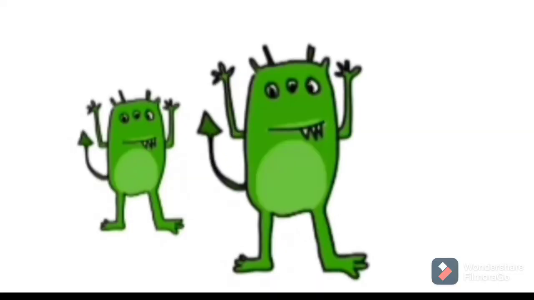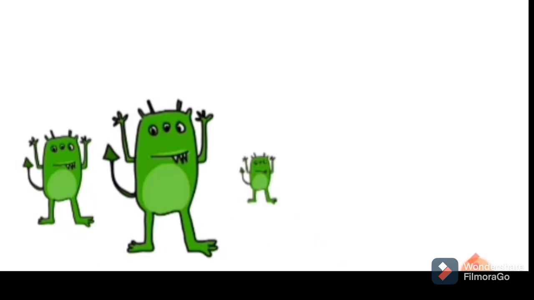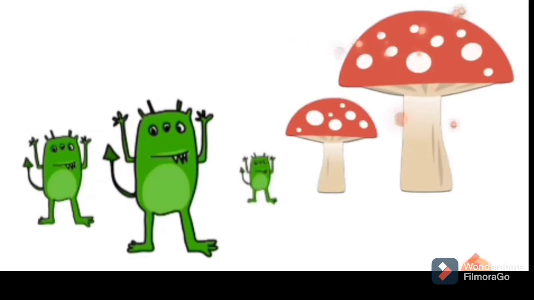Similar figures are figures with the same shape. They can be bigger or smaller in size. The change is called the scaling.